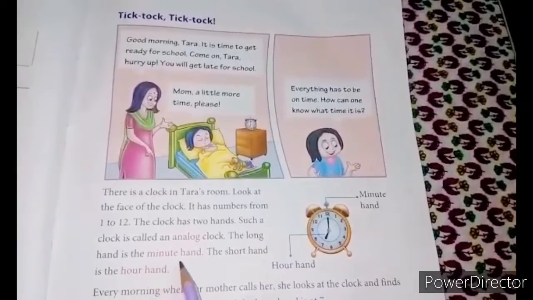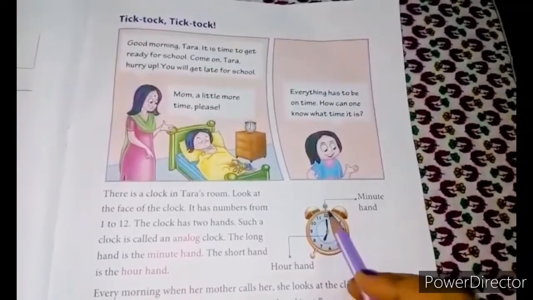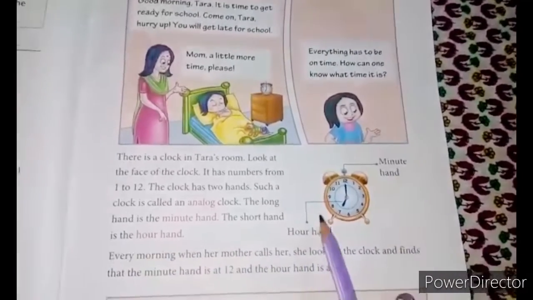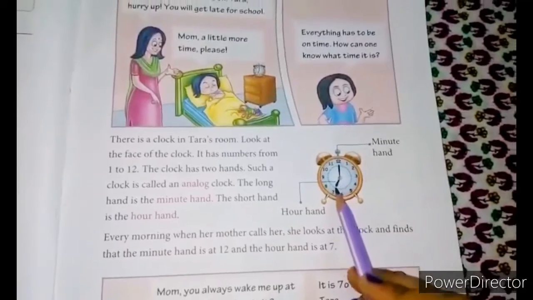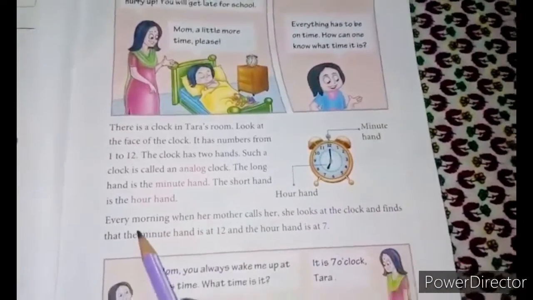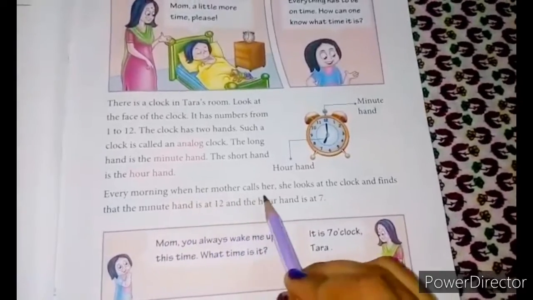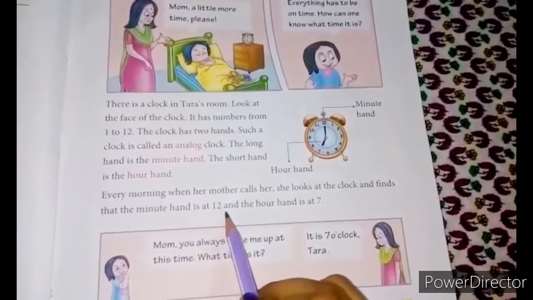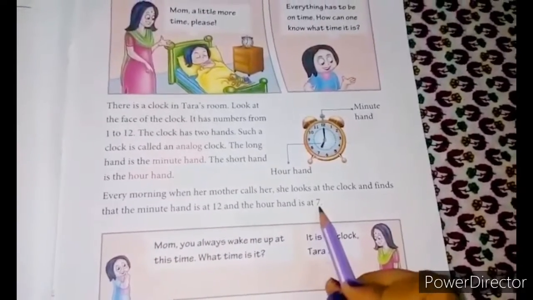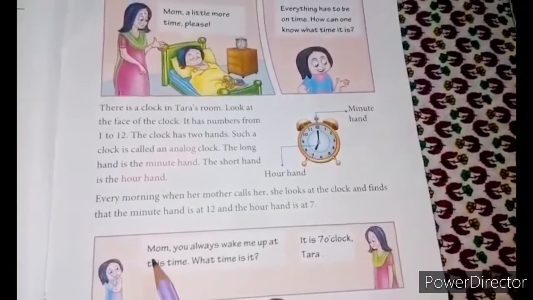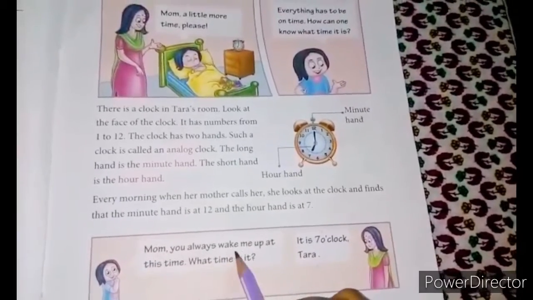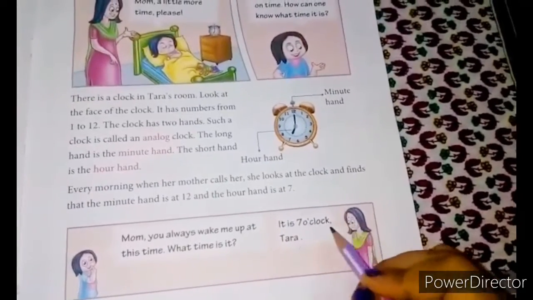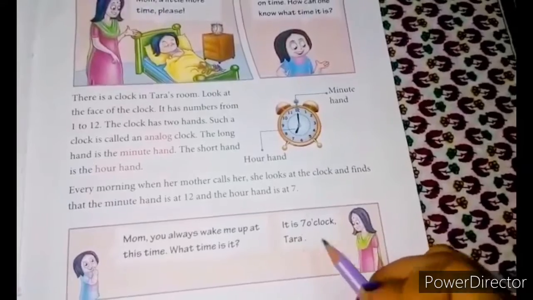The long hand is the minute hand. This is the long hand and it is called minute hand. The short hand is the hour hand. So this is the short hand and it is called hour hand. Now, every morning when her mother calls her, she looks at the clock and finds that the minute hand is at 12 and the hour hand is at 7. Again, she was confused. She asked her mother, "Mom, you always wake me up at this time. What time is it?" Her mother replied to her, "It is 7 o'clock, Tara."